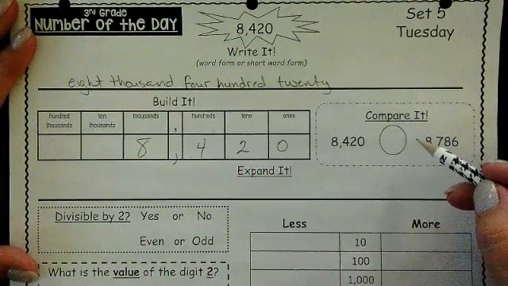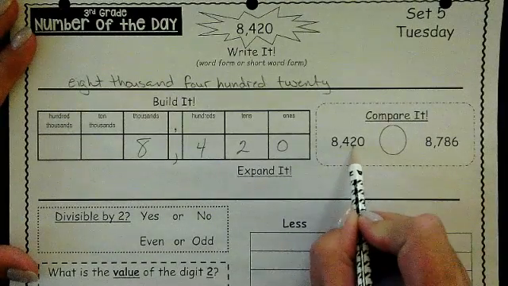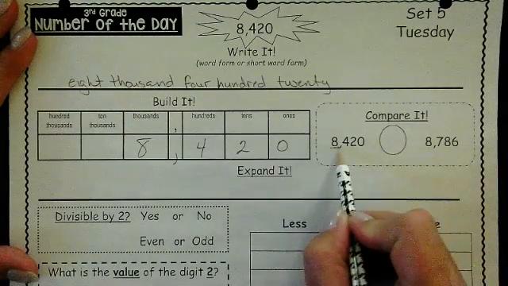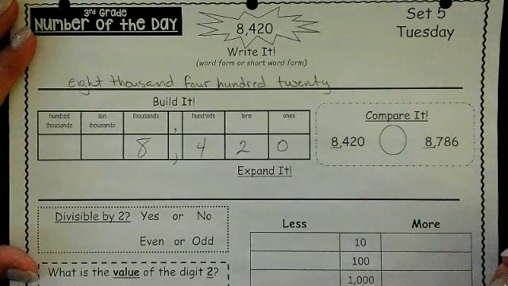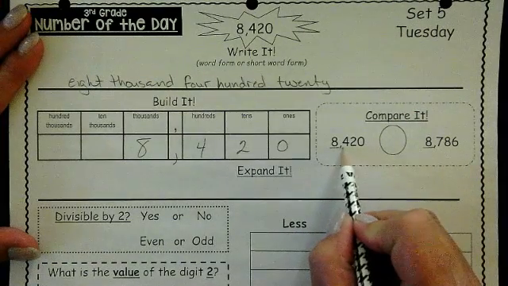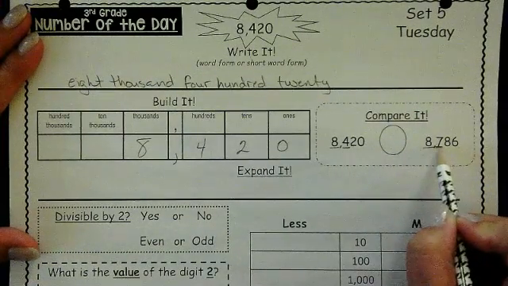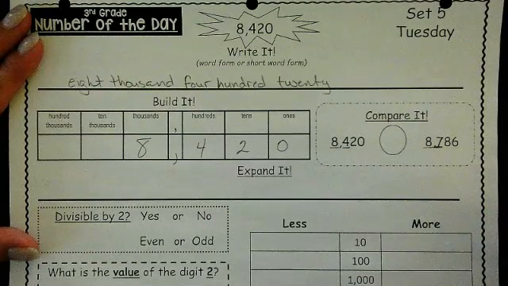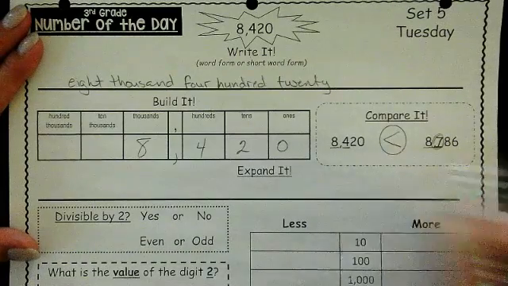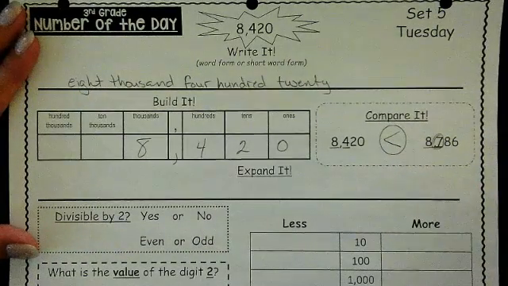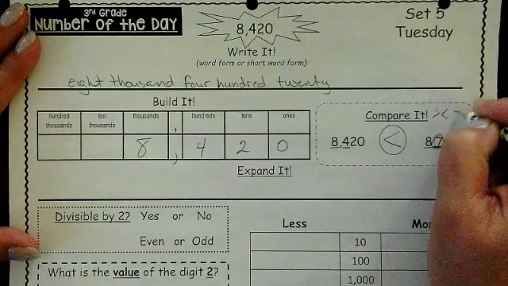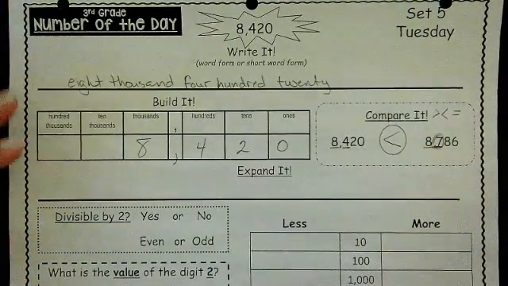After that, you need to compare it. So I have 8,420 and 8,786. My 8s are the same, so I cannot use that number to determine which one is greater than the other. So I need to move to my hundreds place. Which number is bigger, 4 or 7? Which one has a greater value? The 7 does. So on mine, this is my bigger number. So I'm comparing it. Remember, when you compare, it's greater than, less than, or equal to. Those are your three choices.